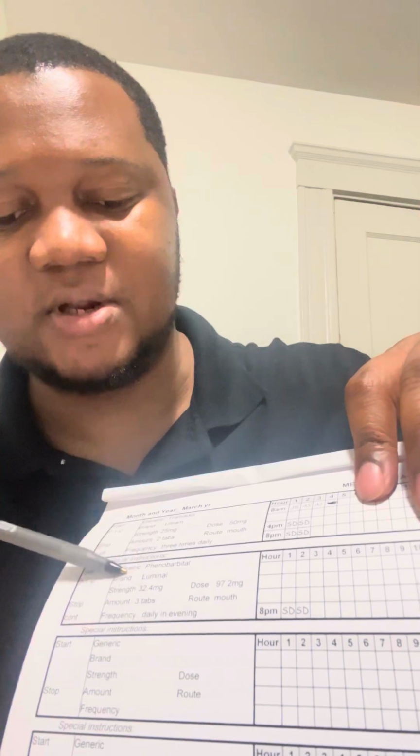I check this information and compare it with the information here on the medication sheet, like the name of the drug, the dosage, the strength, the frequency, and the route. After making sure that everything is consistent, now I prepare the medication. This is the next step.